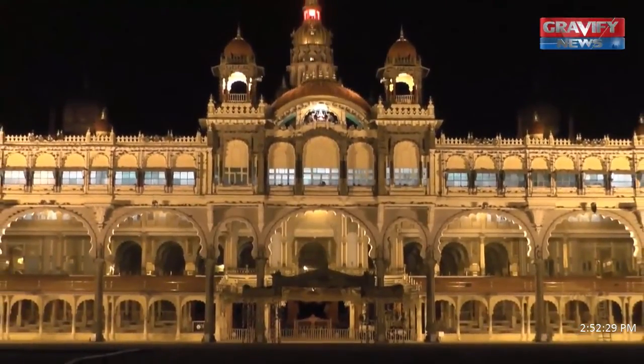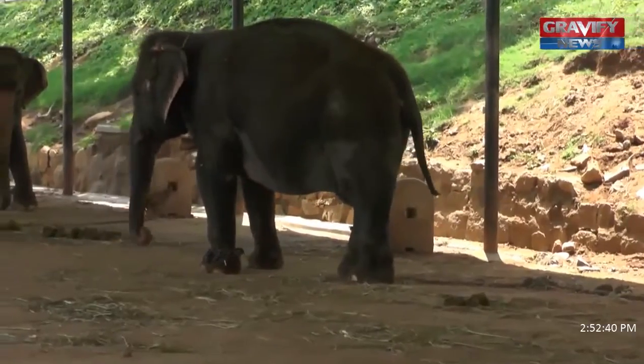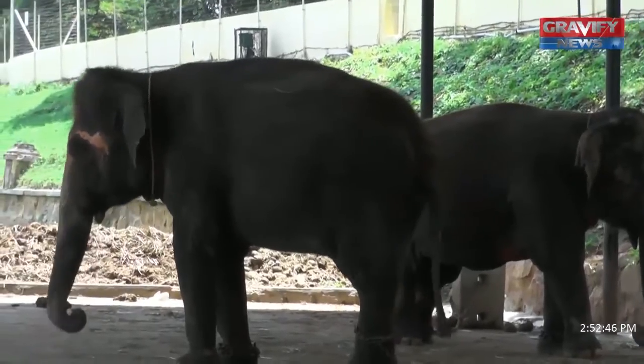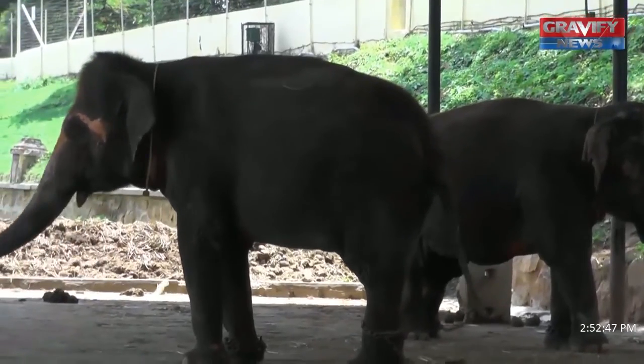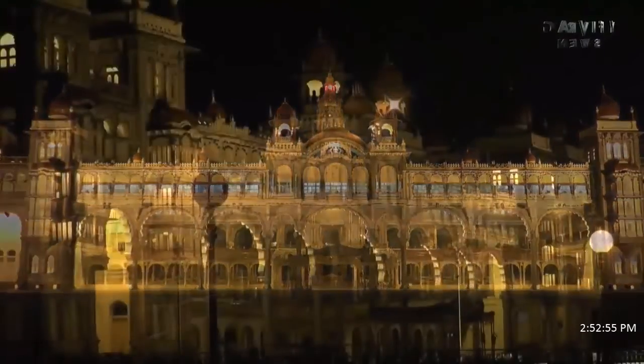On all the 10 days, Amba Vilas Palace is decorated like a bridegroom. The most popular Dasara procession has the Royal Elephant carrying the hoda. The Mysore Palace is the most beautiful palace.